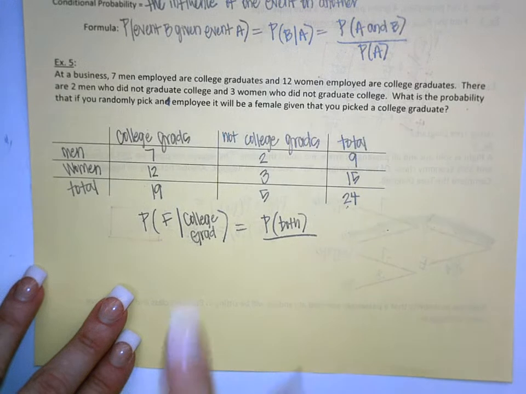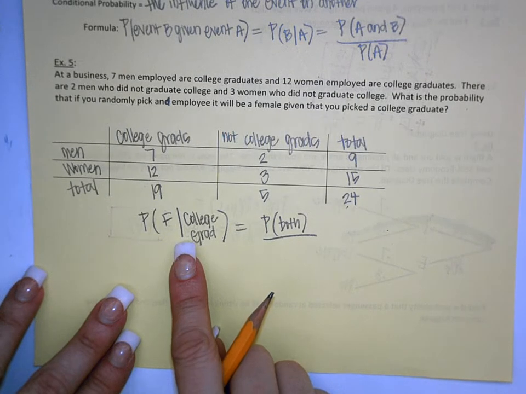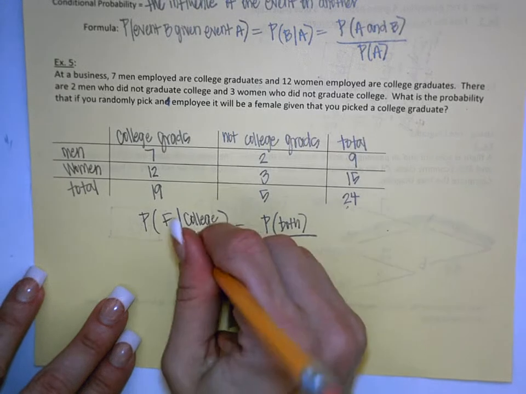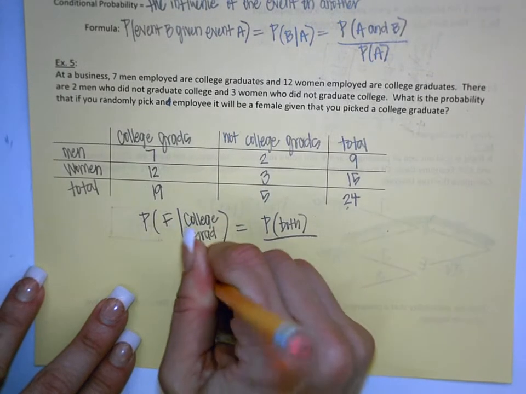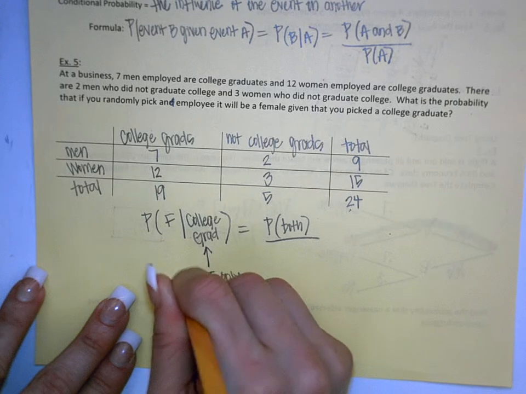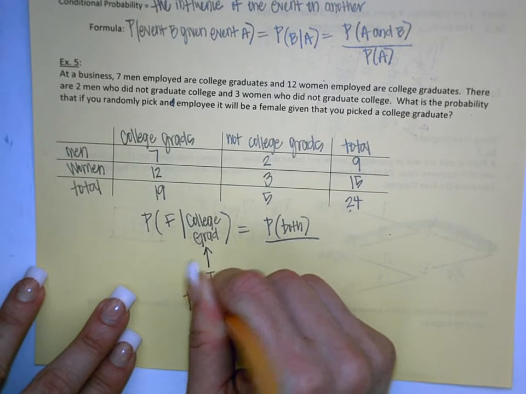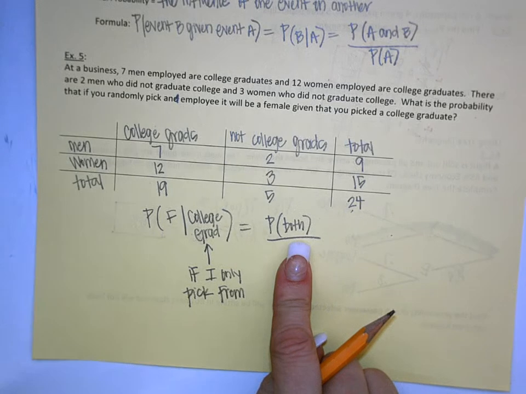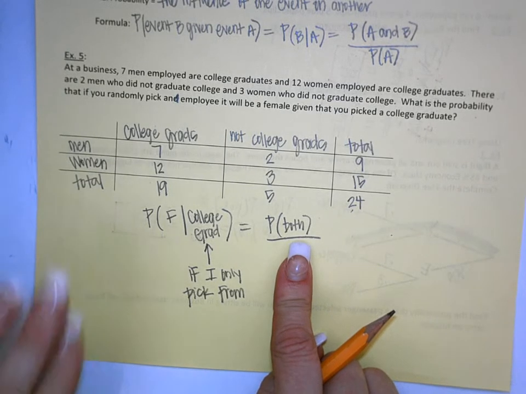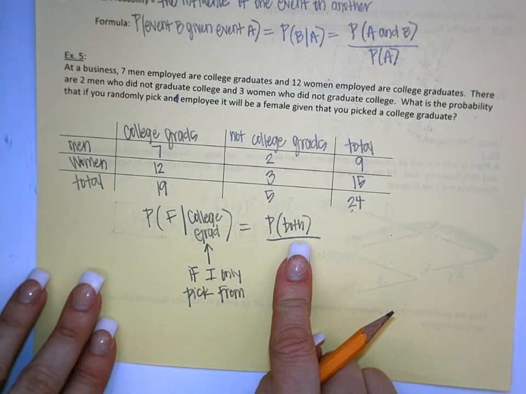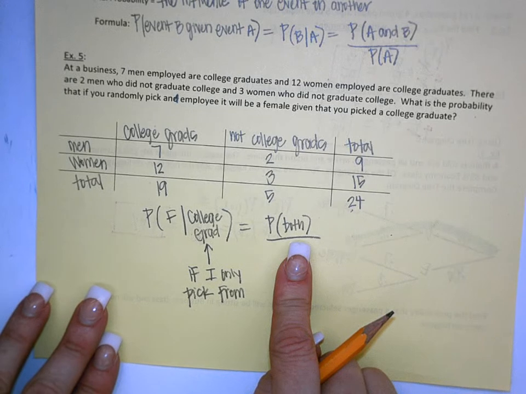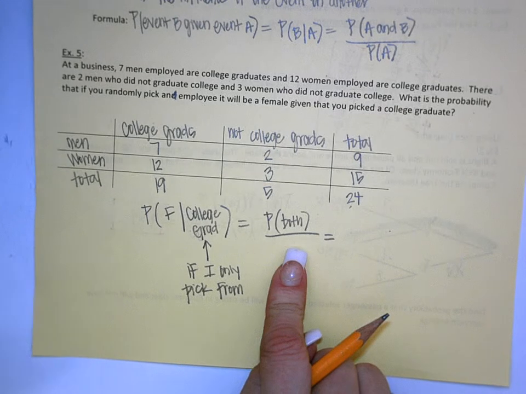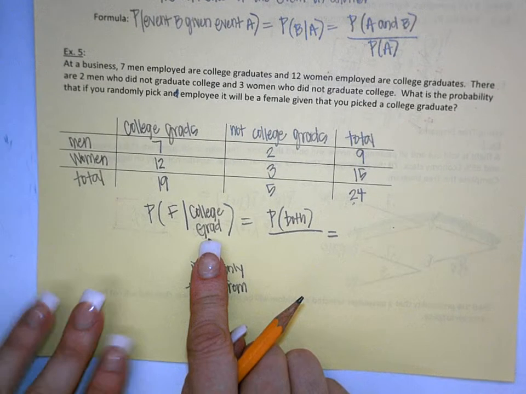And the way I want you to look at this is, if I'm going to pick someone that's both, look at this "given" as if I only pick from, so in this case, am I only picking from the females or the graduates? No, you're finding someone that's both a female and a graduate, but I'm only looking out of what? The graduates.